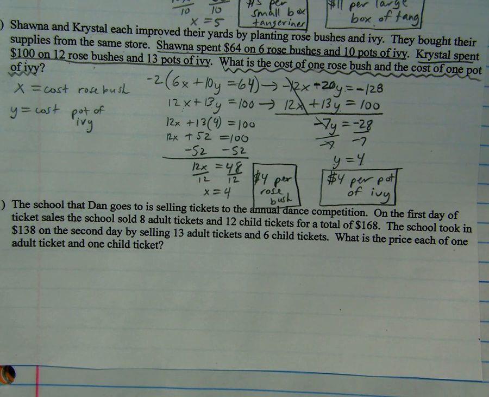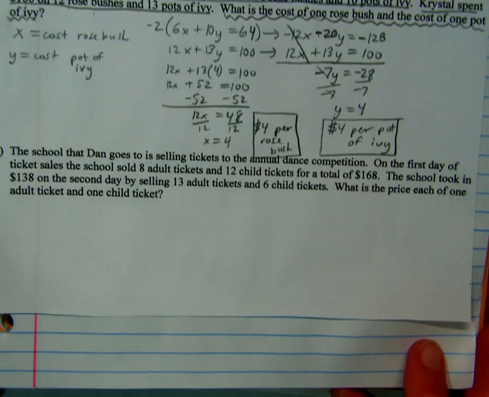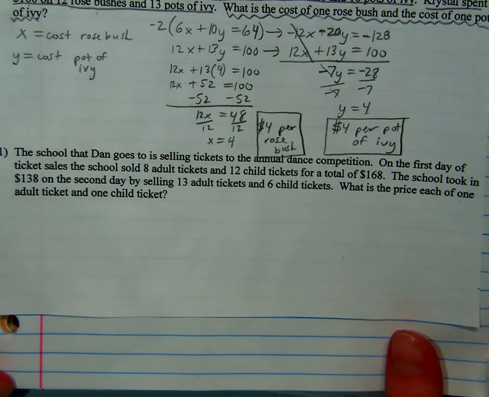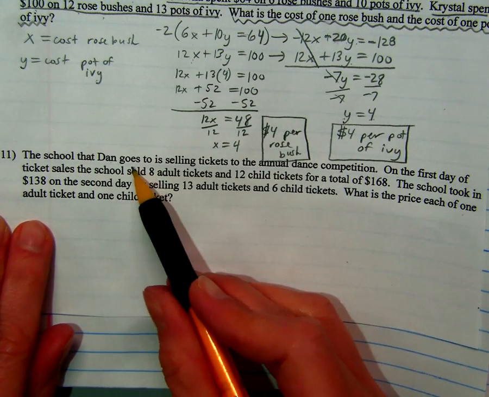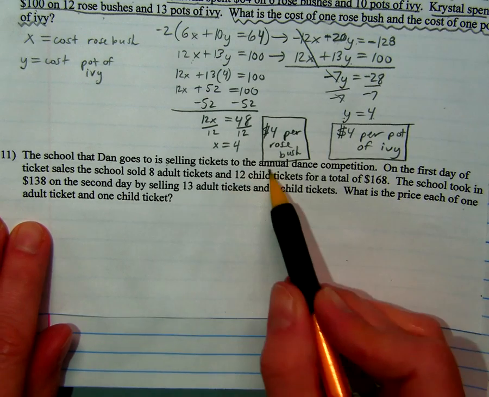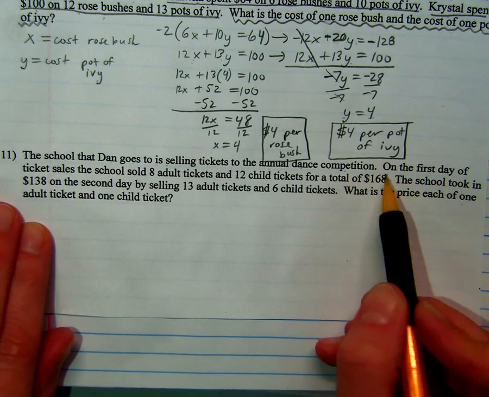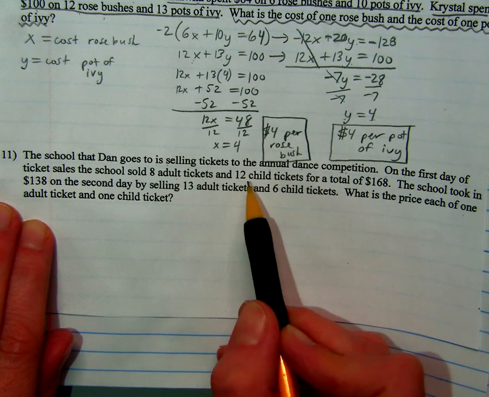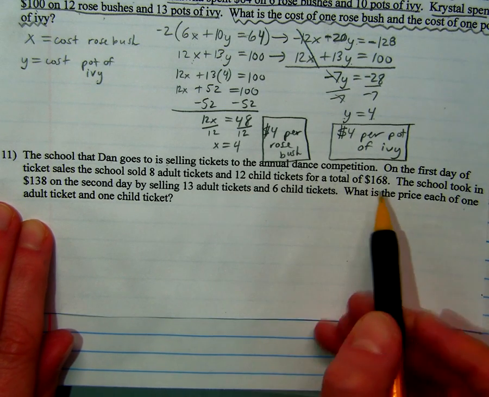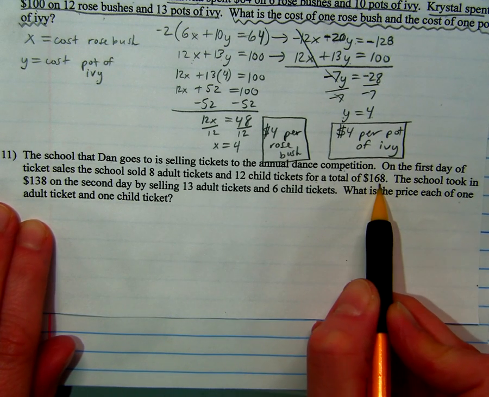All right, one more example. Number 11. The school that Dan goes to is selling tickets to the annual dance competition. On the first day of ticket sales, the school sold 8 adult tickets and 12 child tickets for a total of $168.